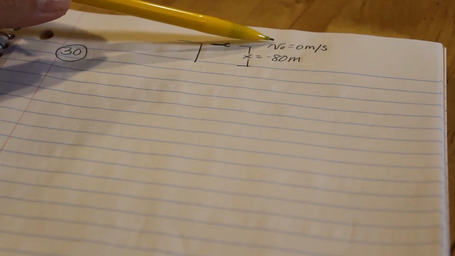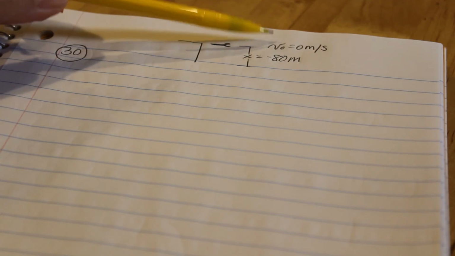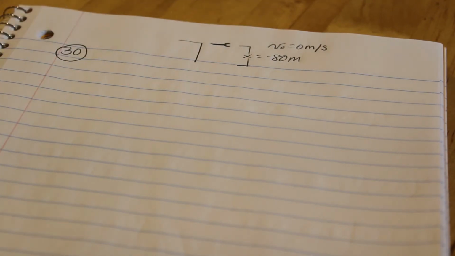And the initial velocity of anything that's dropped during free fall, if I'm holding it out and I drop it, that initial velocity is 0 meters per second. That kind of trips people up because it's not stated, but it's something you just need to know. Okay, so let's write down our givens.